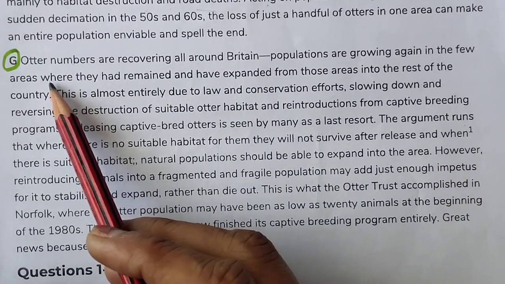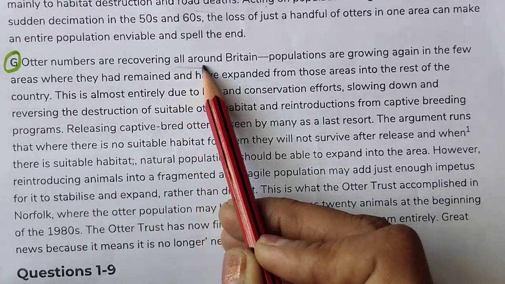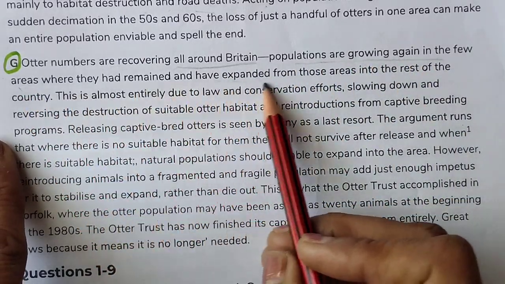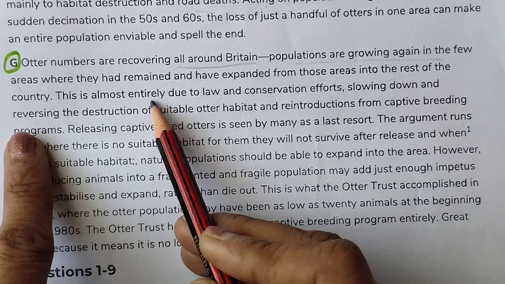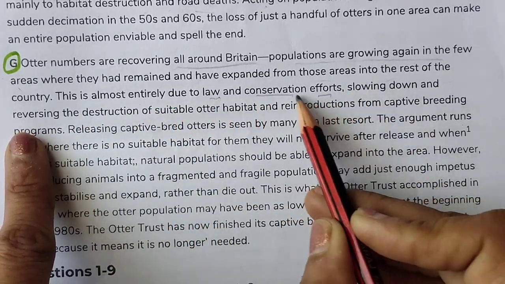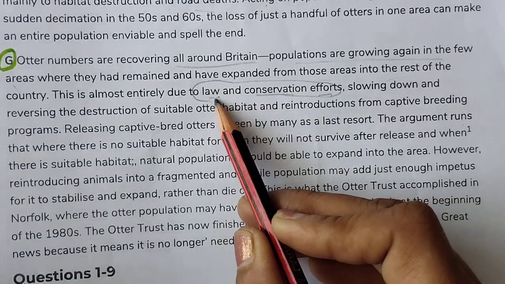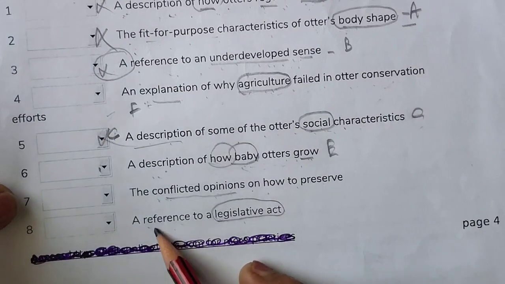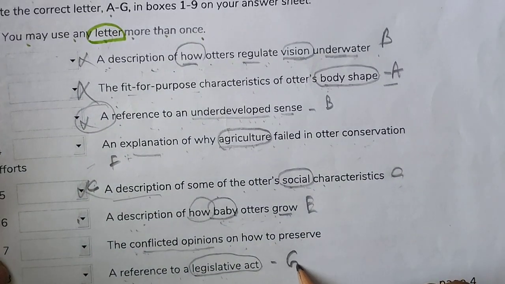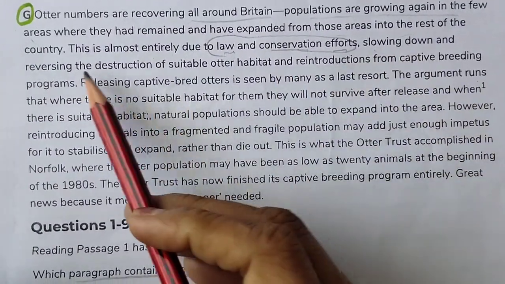G paragraph, numbers. Otter numbers are recovering all around Britain. Populations are growing again in the few areas where they had remained. Okay, this is almost entirely due to law and conservation efforts. Law and conservation efforts. So yes, somewhere a reference to a legislative act, so we will put G here. Okay, G will come here. Okay, let's read it further.